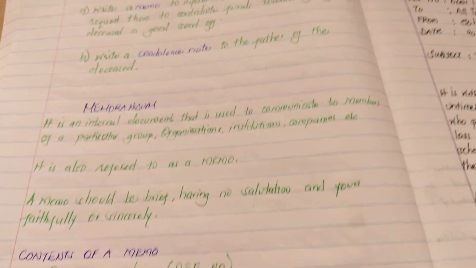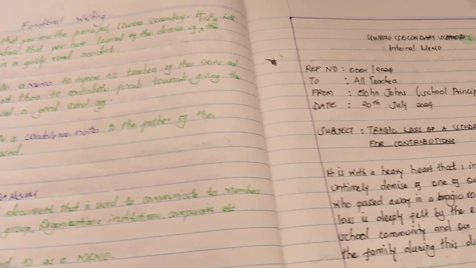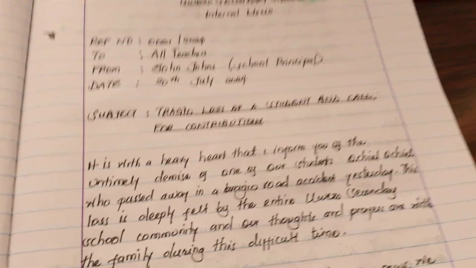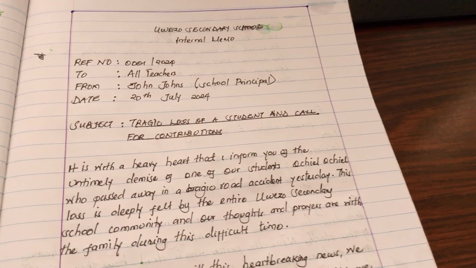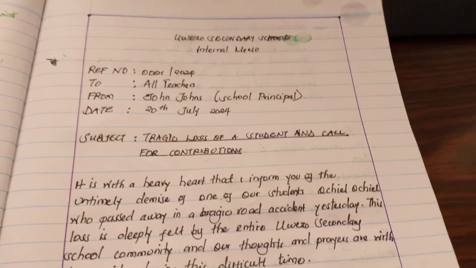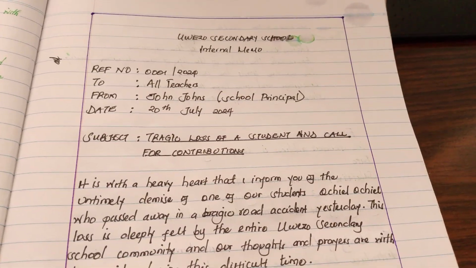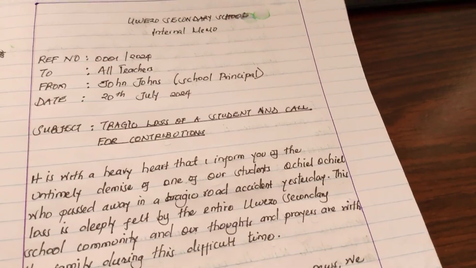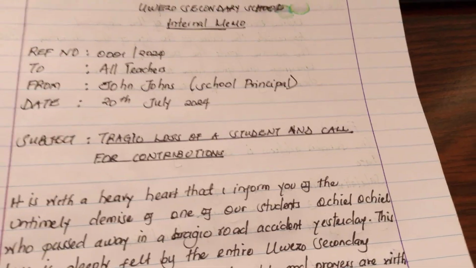Now from our question here, we imagine that we are the principal, so we're writing to the teachers to inform them of the tragic death of a student, and we call for contribution on the same. You begin with the name of the institution. I had written it earlier. After that, you put the wording "internal memo", which should be underlined. I forgot to underline, and I'm doing it right away.